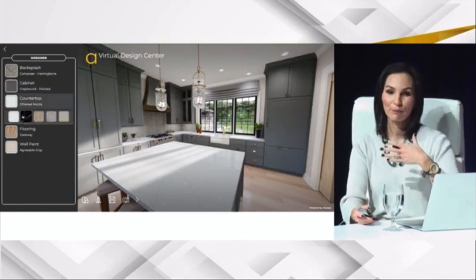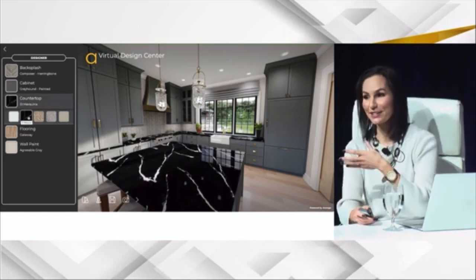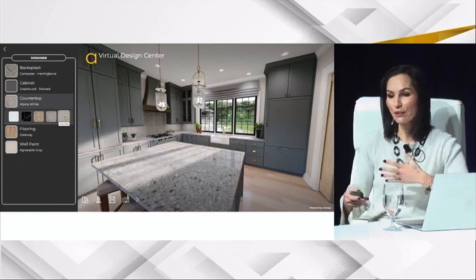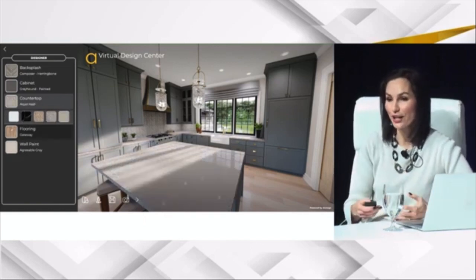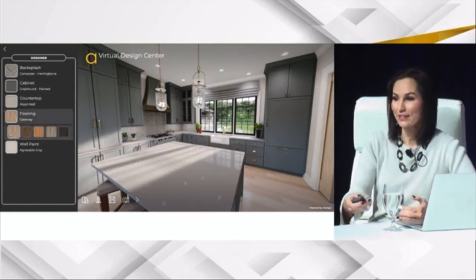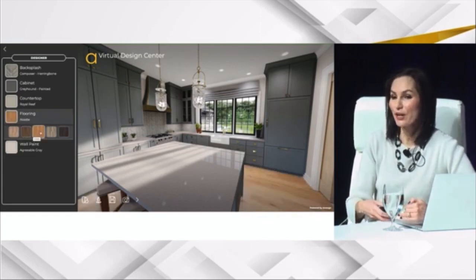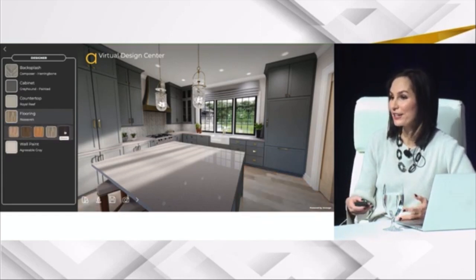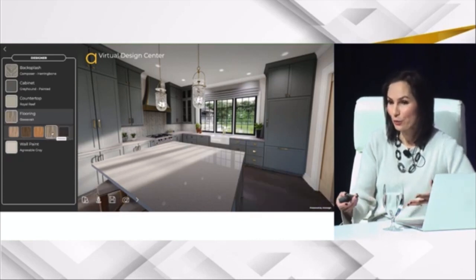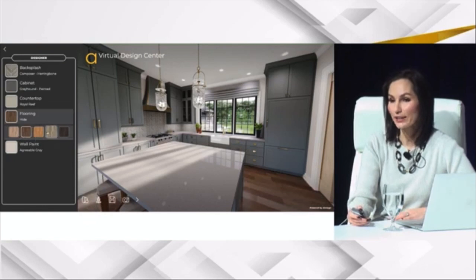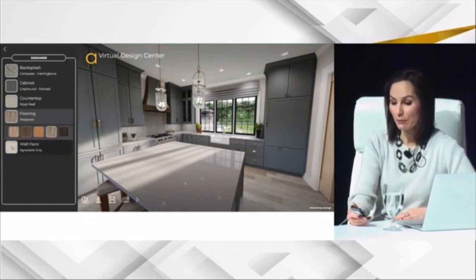Because again, what may appeal to me may not necessarily appeal to you or to somebody else. But if you give them that option to change it on the fly, now I can see myself in this, I can see my style, and so I become more emotionally invested in watching the tour because I'm actually interacting with it, and I'm more likely to make that buying decision as I'm able to customize it.